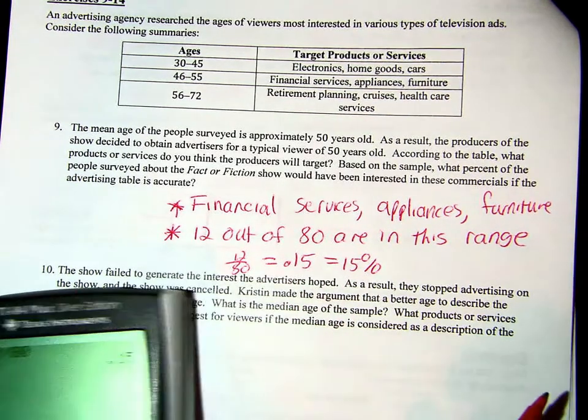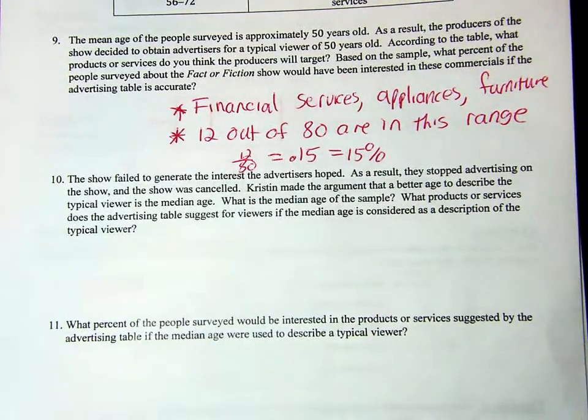Now let's look at number 10. Number 10 says the show failed to generate the interest the advertisers hoped. As a result, they stopped advertising on the show, and the show was canceled. Kristen made an argument that a better age to describe the typical viewer is the median age. What is the median age of the sample? What products or services does the table suggest if the median age is considered as a description of a typical viewer?